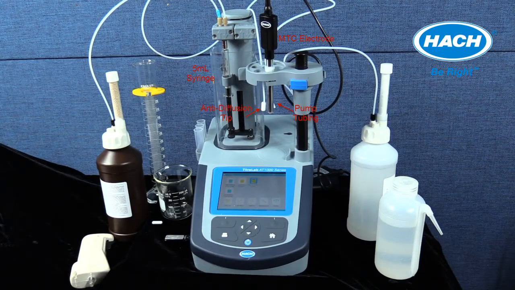The 5 mL syringe detailed in the application note has been installed on syringe port 1. This syringe port corresponds correctly to the location of the application on the first line of the display. The syringe tubing with the anti-diffusion tip from the dispensing side is fed to the sensor holder. The pump tubing from the dispensing side, noted with the upward arrow, has also been fed into the sensor holder.